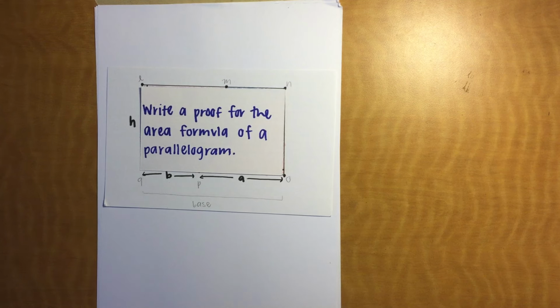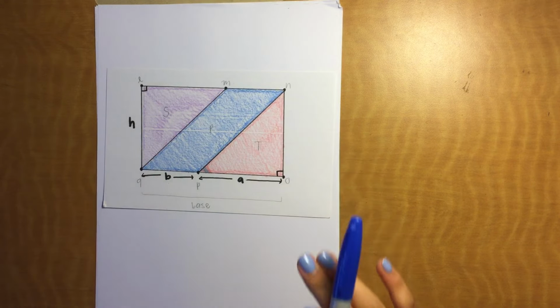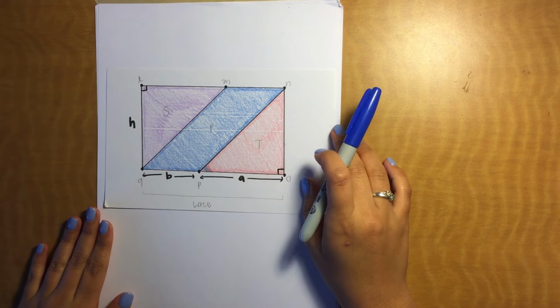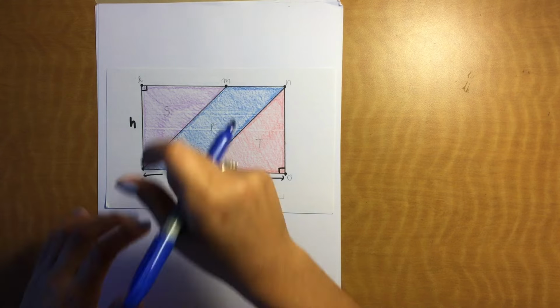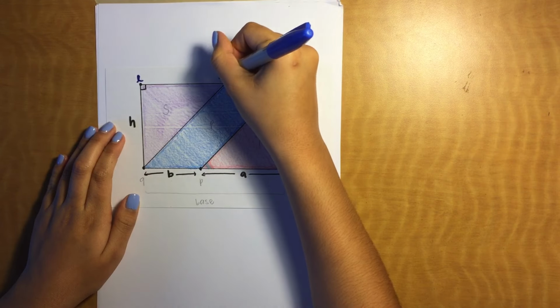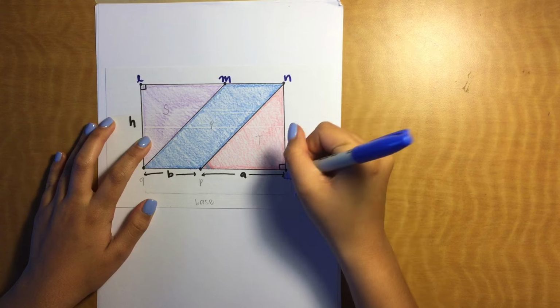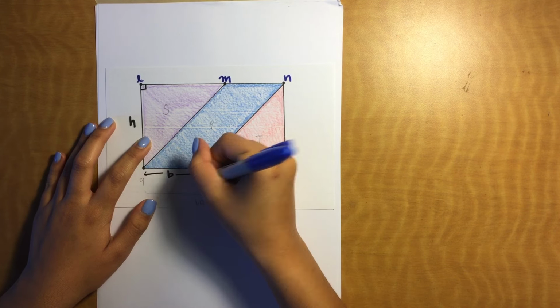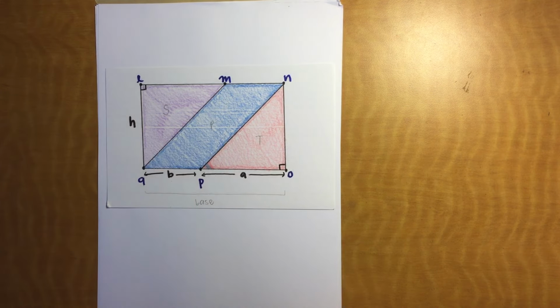So today we're going to write a proof for the area formula of a parallelogram. And this is the shape that we're given. So before we do the proof, let's label some points. This will be L, this is M, N, O, P, and Q. So now the points are labeled.